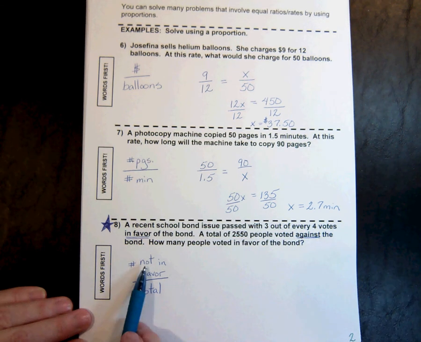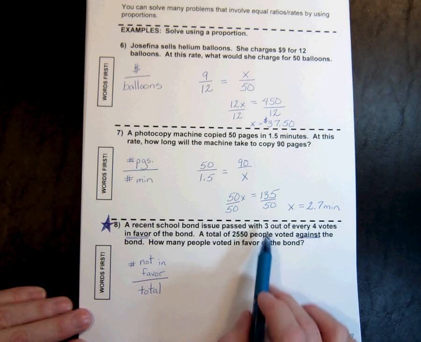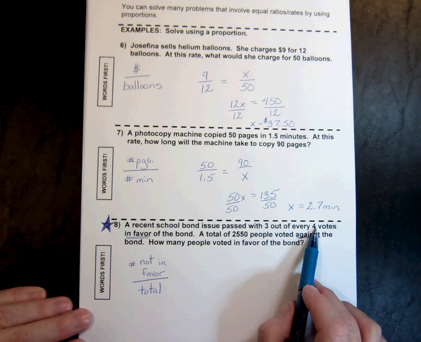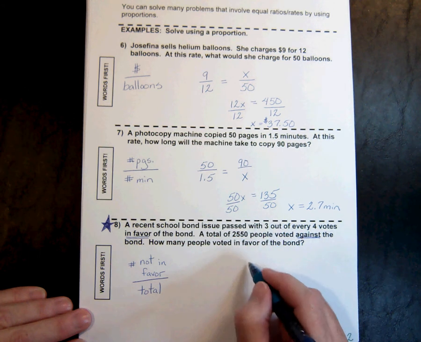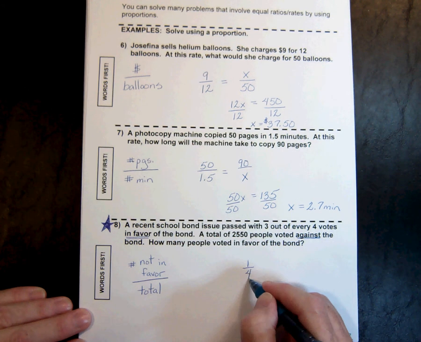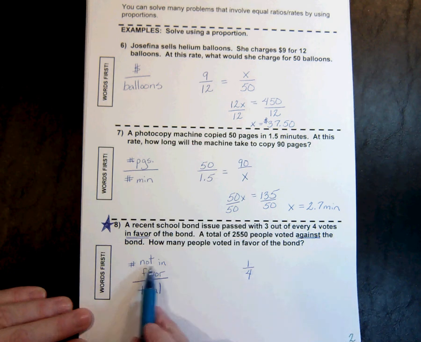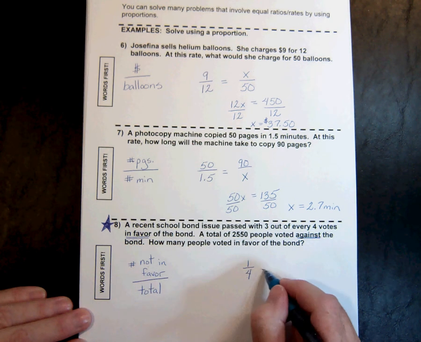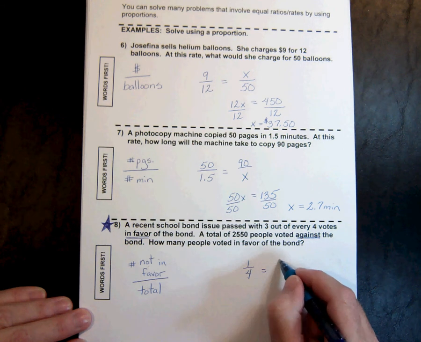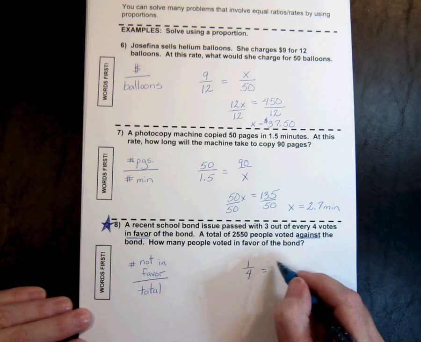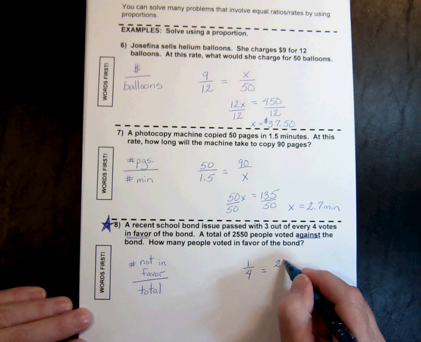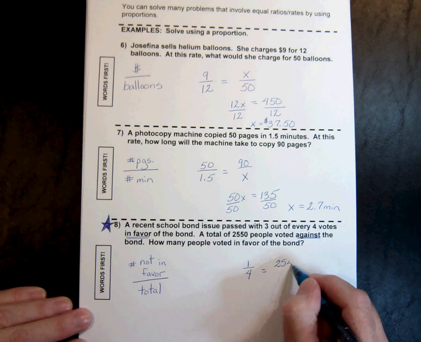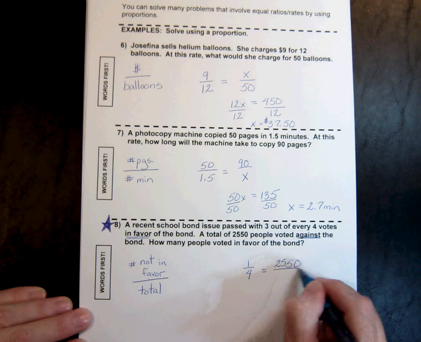If 3 out of every 4 voted in favor, that leaves 1 out of every 4 not in favor. So 1 person out of 4 would not be in favor of this bond. Remember, I had to keep my ratios together. There were a total of 2,550 who were against in this sample.